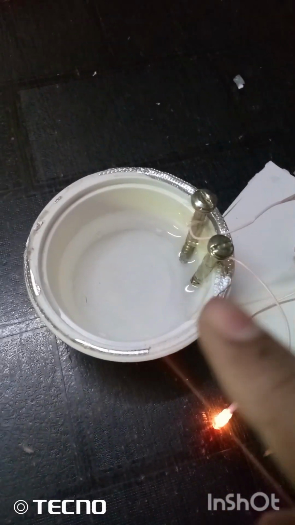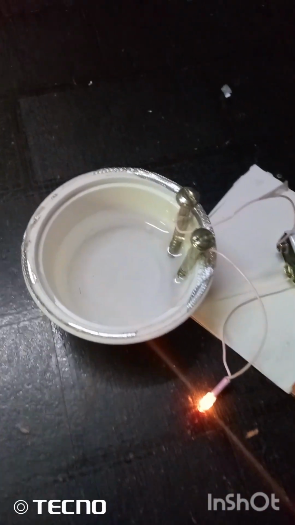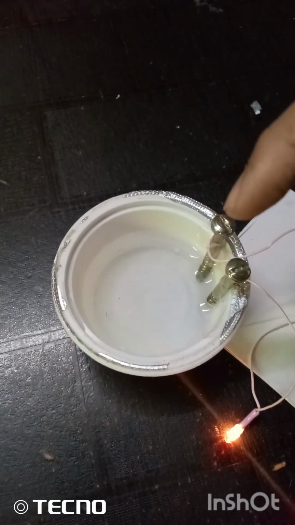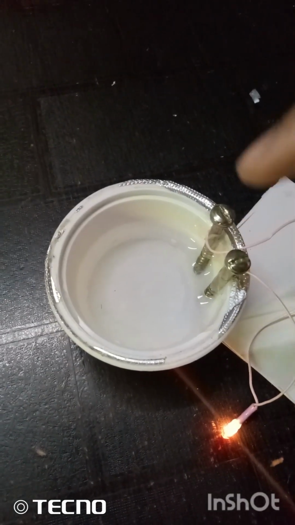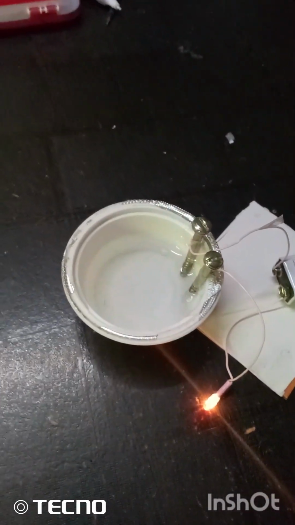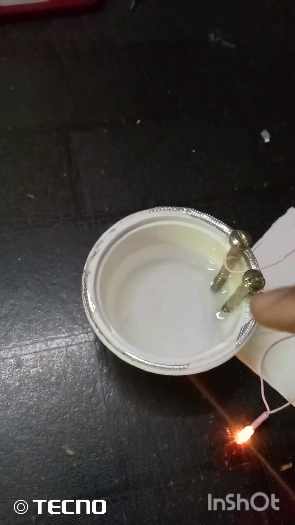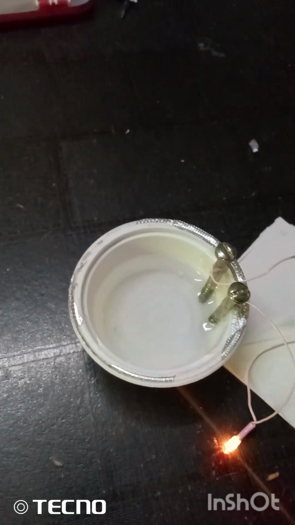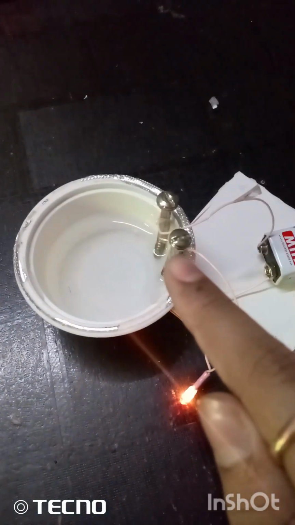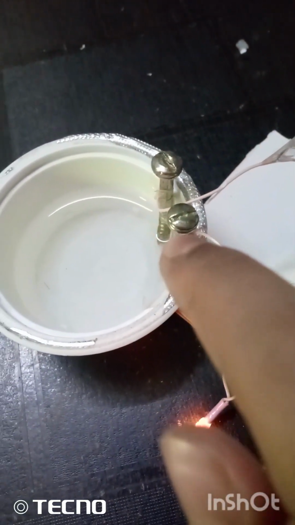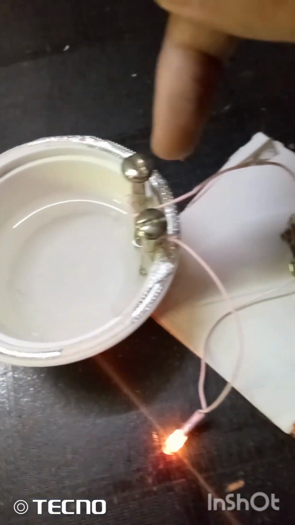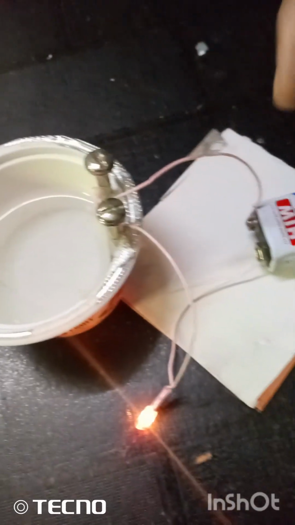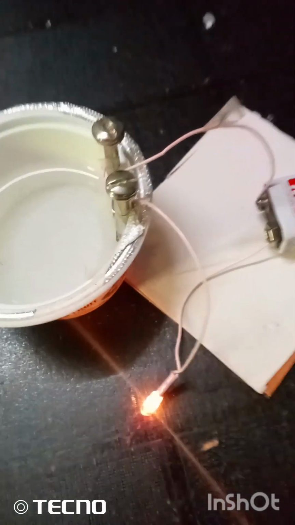You will also be able to notice that around this screw, one more thing is that the screws which I have taken for doing this experiment are specially termed as cathode and anode. The one screw which is connected to the negative terminal, as you can see, is known as cathode, and the other one is known as anode as it is connected to the positive terminal.